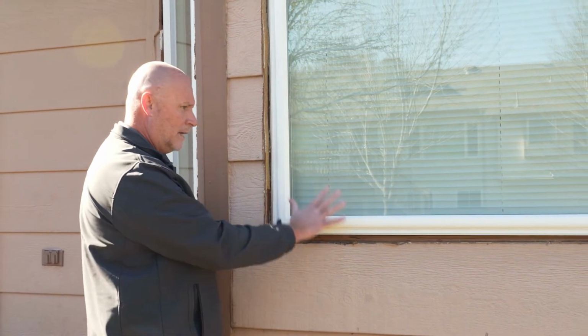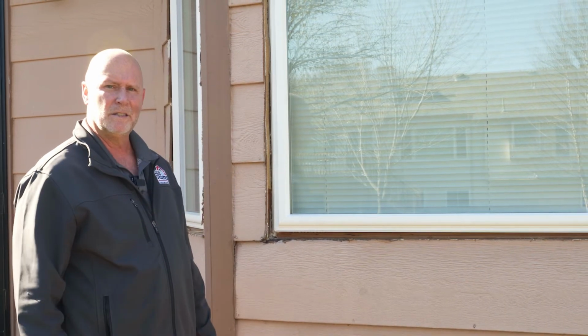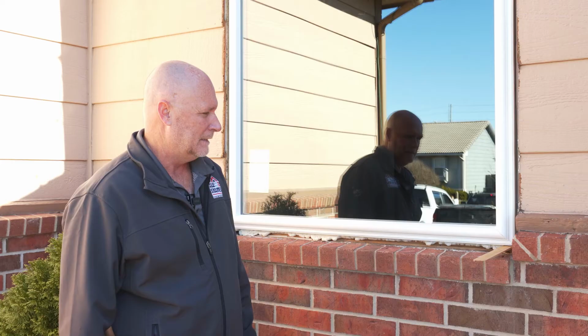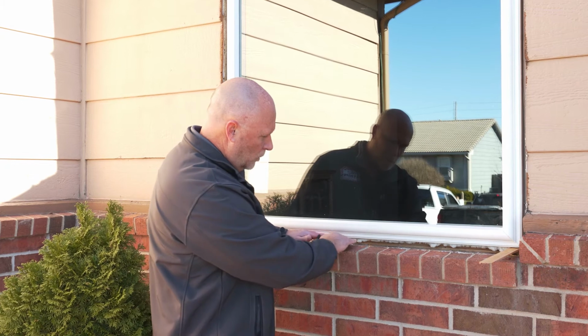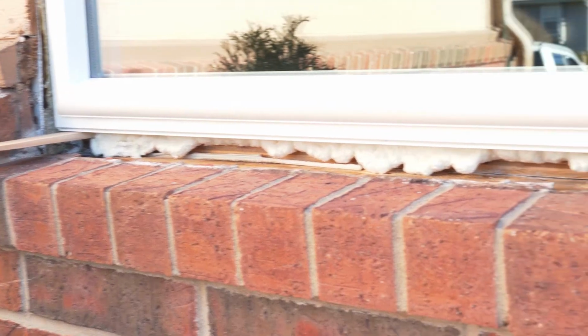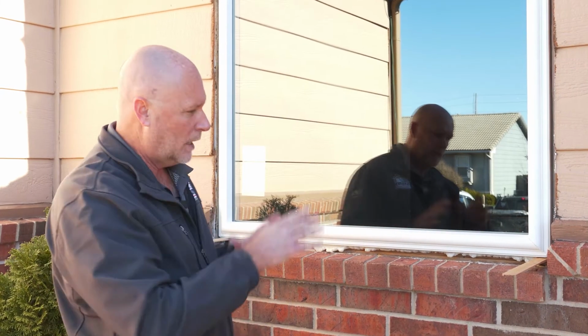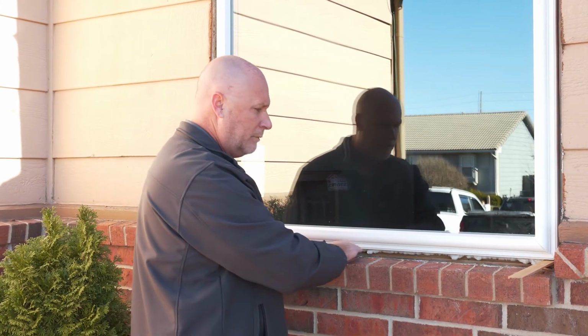But just want to share with you kind of the process, and we've got this window installed and the old one taken out. So step by step here. Once the window's installed, we're going to apply some minimal expanding foam around this window. This foam's going to seal off any unwanted air and moisture from traveling around this window. It's really, really important that we seal this off, create a very airtight, watertight seal around the window.